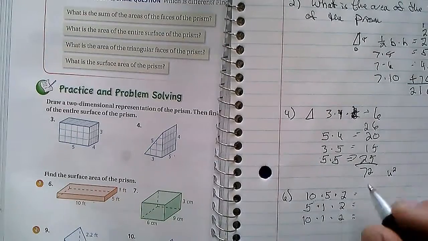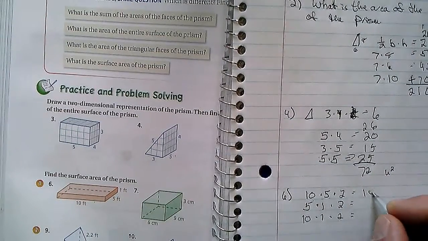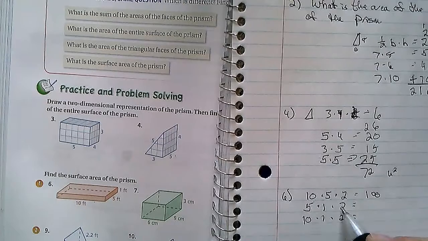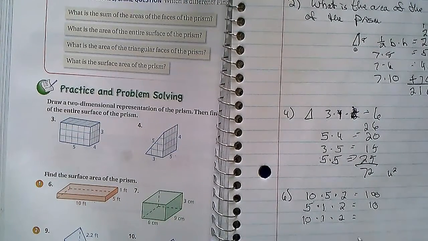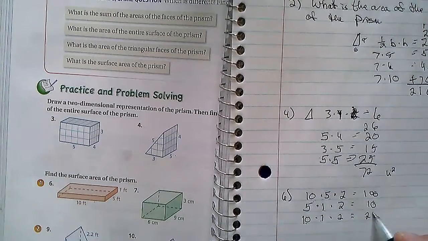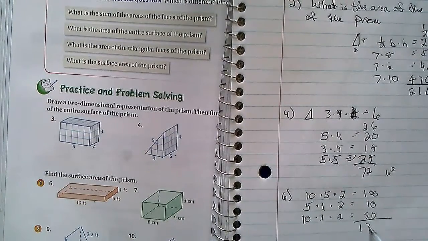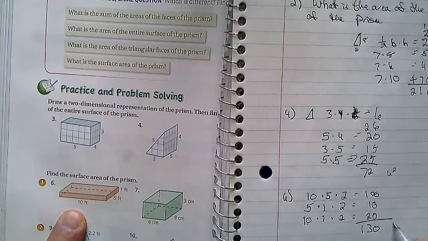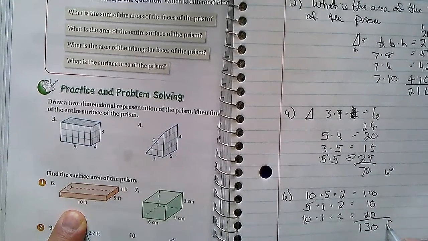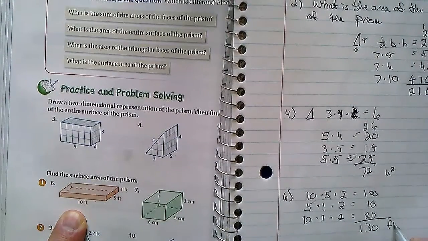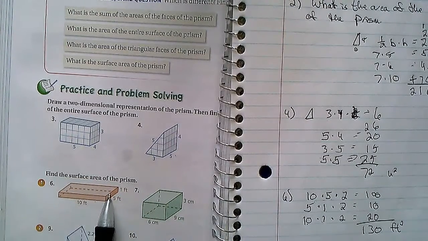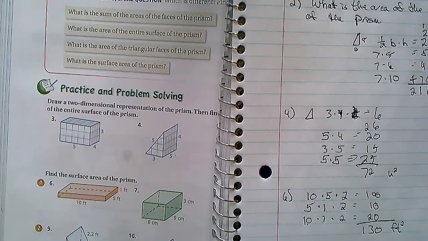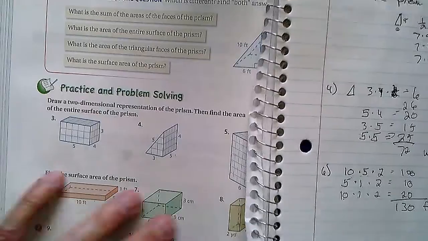5 times 10 is 50, times 2 is 100. 5 times 1 is 5, times 2 is 10. 10 times 1 is 10, times 2 is 20. So that's going to be 130 square feet. It's a little confusing. Later on, we're going to talk about cubic feet, but this is only asking about the 2-dimensional, the surface area. The word area means 2-dimensional.